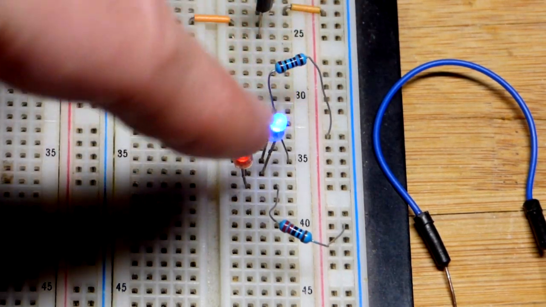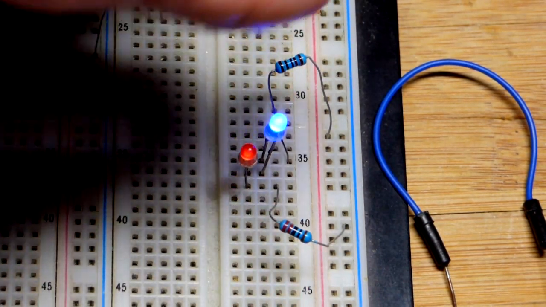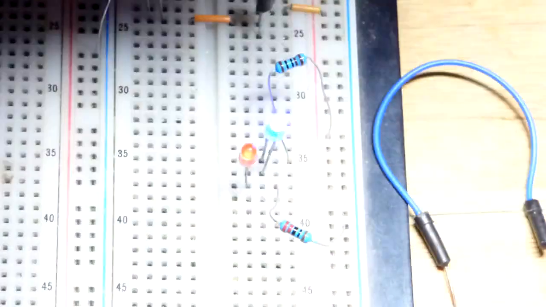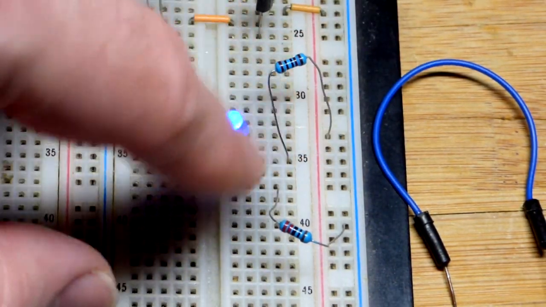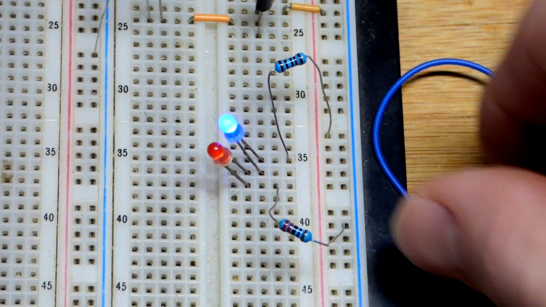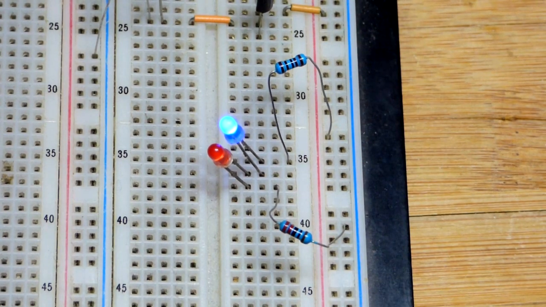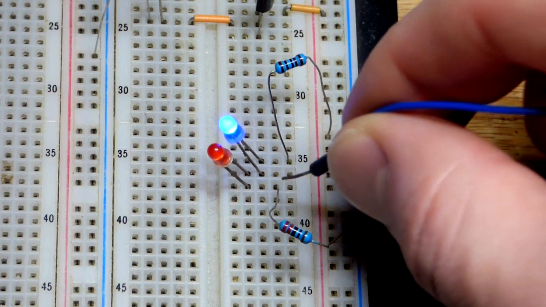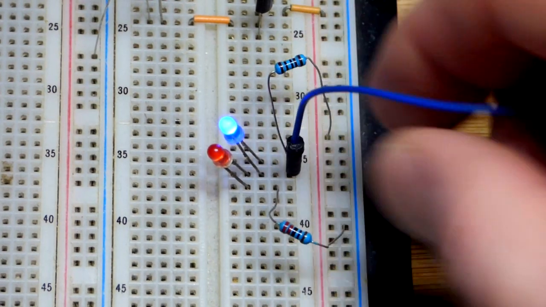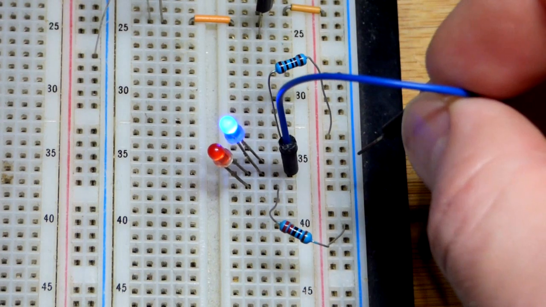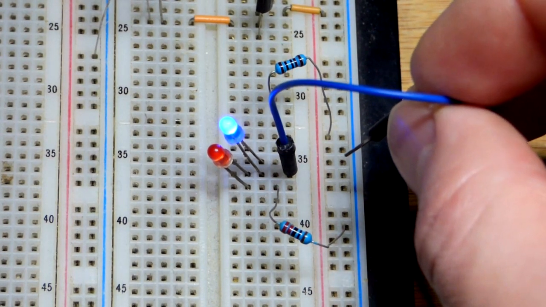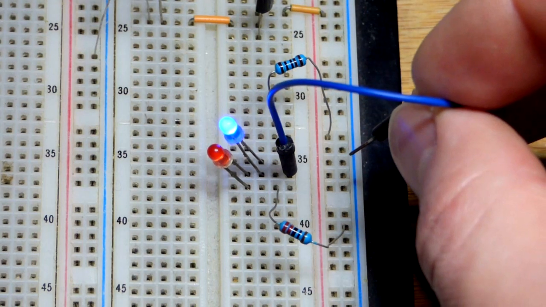So right now they're in series, current's flowing through them. Blue LEDs are just naturally brighter, as you can see there, but they have the same amount of current going through them. That's the property of series. So when they're alternating, whether one is on or off, they will have an input to make them do so. So we have that jumper that will be heading to an output. So this is a solid output of the power supply right there.